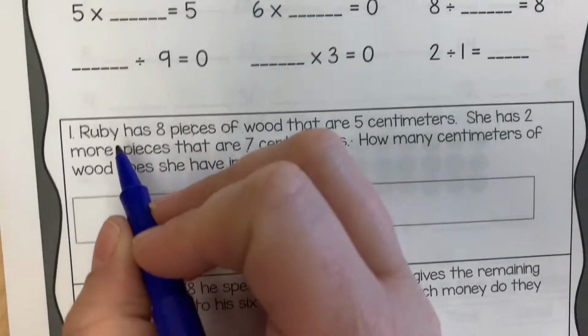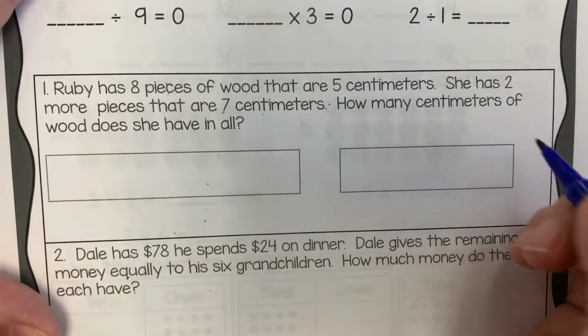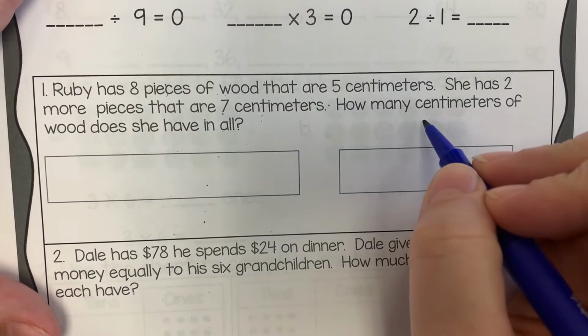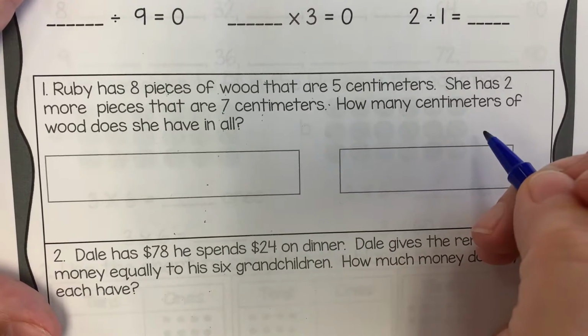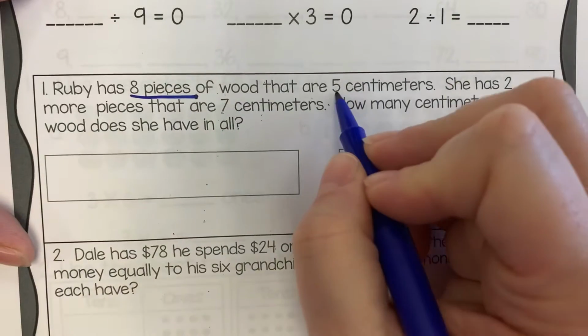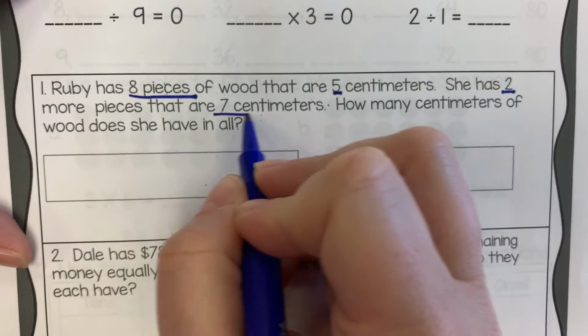So we're going to come down here to this page. Ruby has 8 pieces of wood that are 5 centimeters. She has 2 more pieces that are 7 centimeters. How many centimeters of wood does she have in all? So what we're going to do here is say she has 8 pieces of wood that are 5 centimeters. She has 2 pieces of wood that are 7 centimeters.